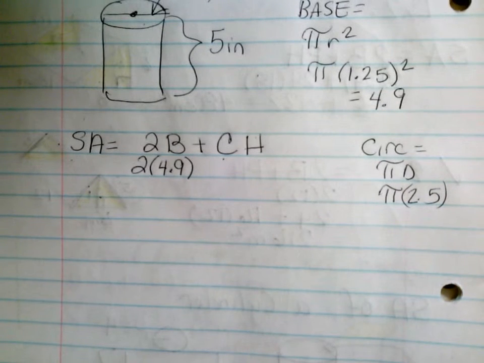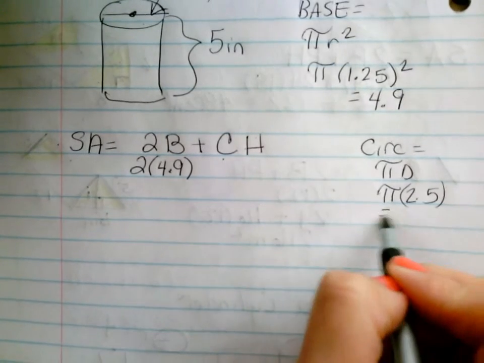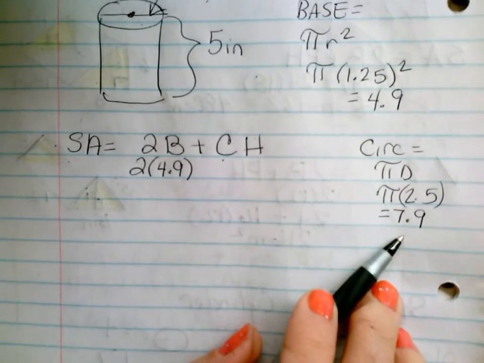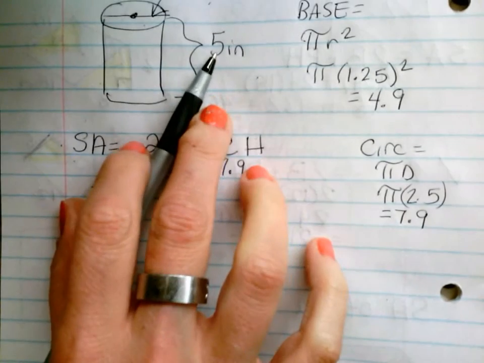Pi times 2.5. Do you get 7.85, 7.9? Did you guys get that? Something like that? Okay. The height at least is easy.